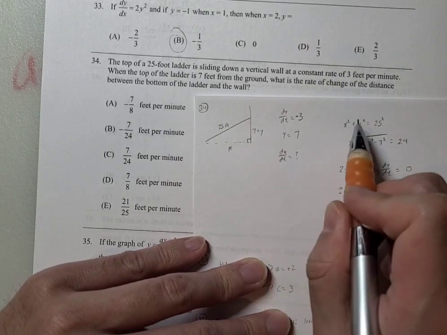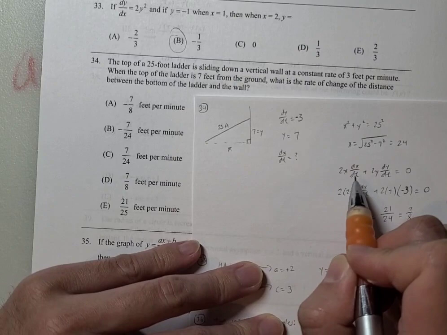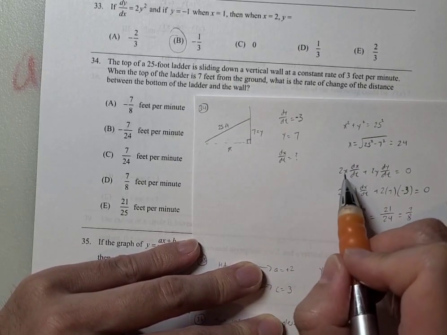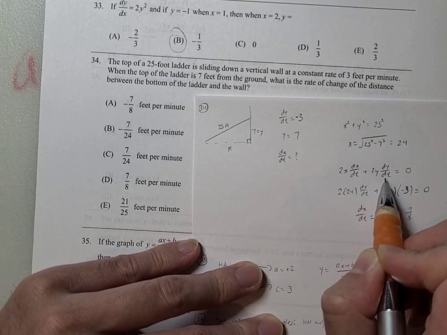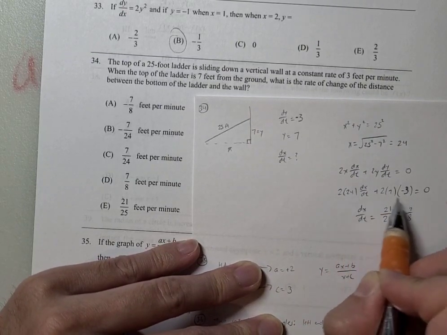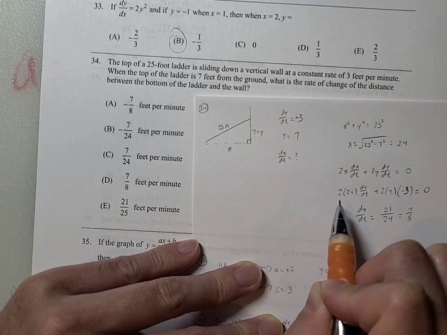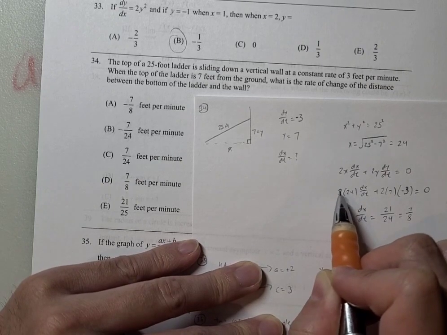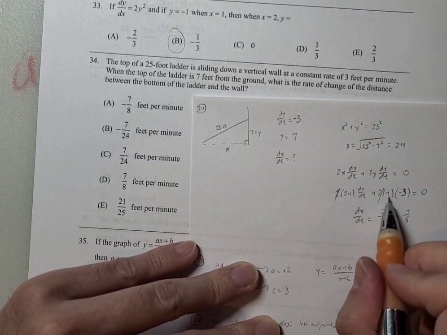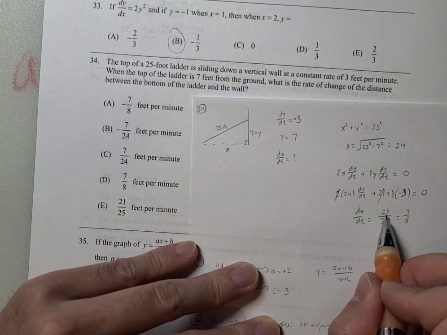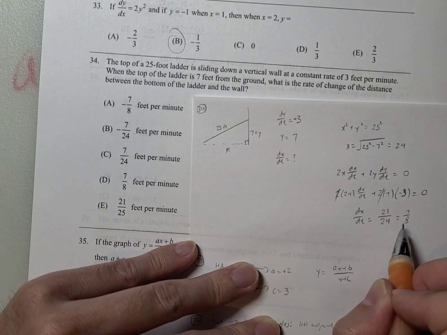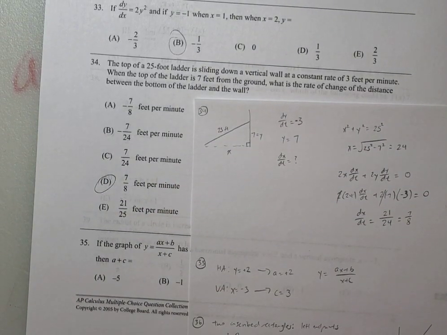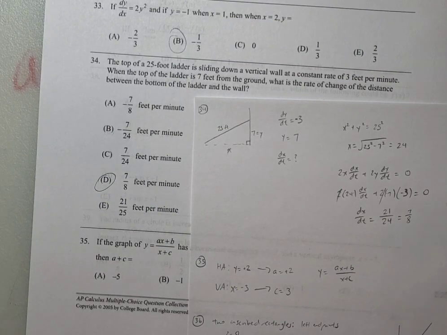Now, to find dx/dt, we need to differentiate this equation. So it'll be 2x dx/dt plus 2y dy/dt is equal to 0. Okay? We have x, we have y, we have dy/dt. So we can solve for dx/dt. So I plugged everything that we know in here. Okay? And then I just solve for dx/dt, which should be, since I can divide the 2 on both sides, this would be -21. We move it to this side, it becomes +21, and we divide by 24, which is equal to 7 over 8. So D. Okay, this is the common related rates problem.